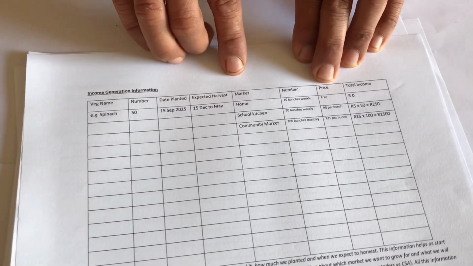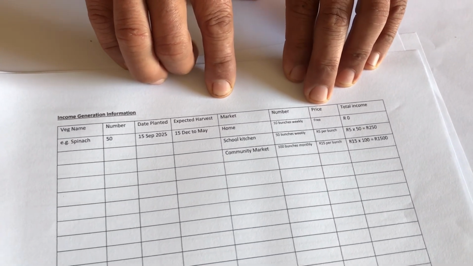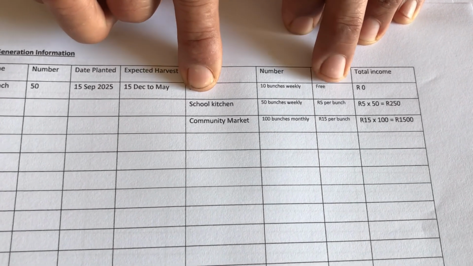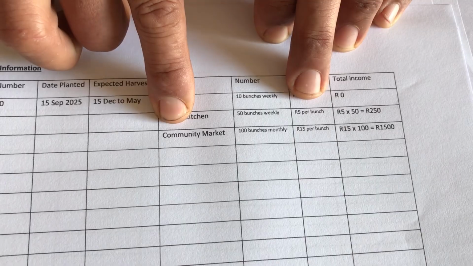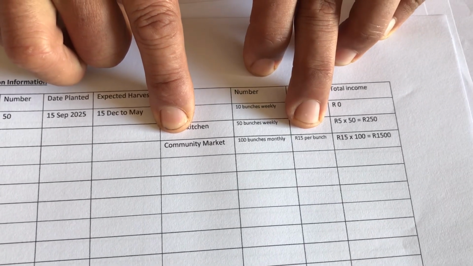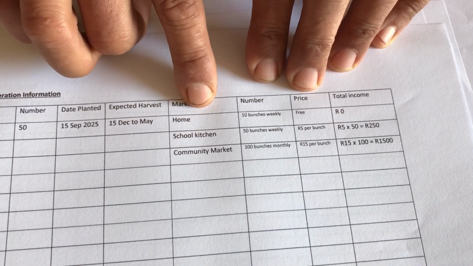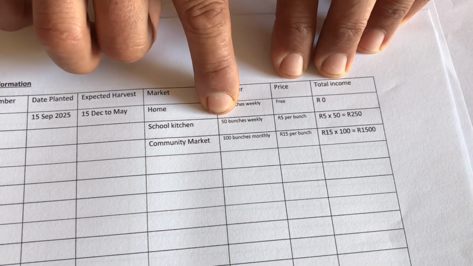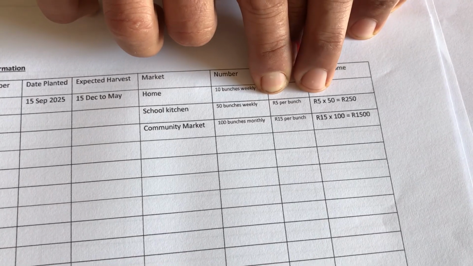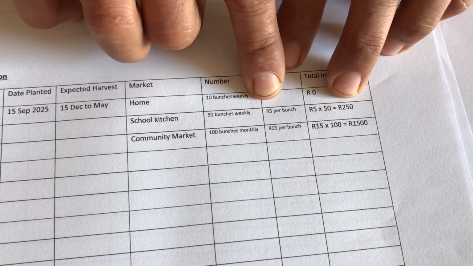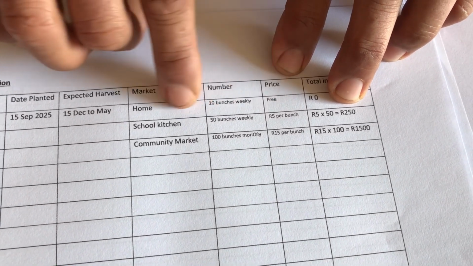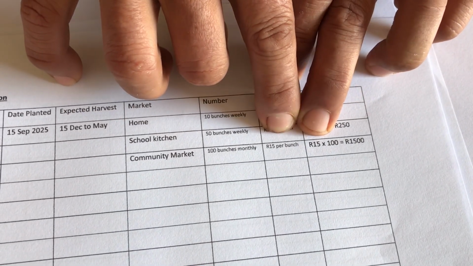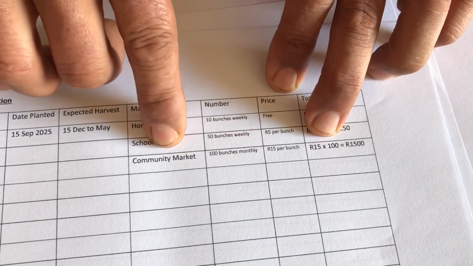We also have a price that we're planning for each of these bunches. So for our home gardens, it's free. For the school kitchen, it's 5 Rand a bunch. And for our community market, we're going to be selling it at 15 Rand a bunch. When we do some calculations for the total income, 50 bunches times 5 Rand means we expect to earn about 250 Rand from our school kitchen. We've got 15 Rand a bunch, and we're going to do 100 bunches for the community market.